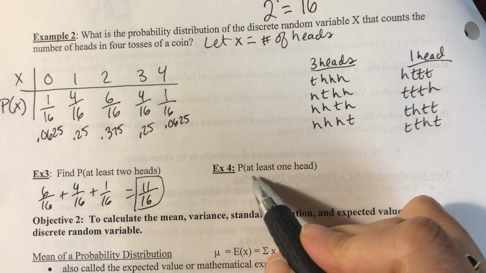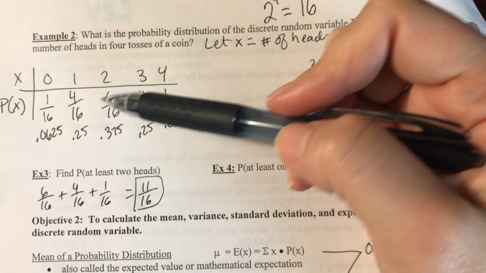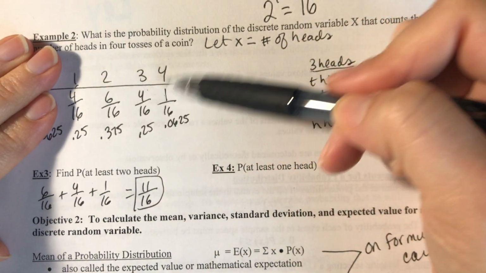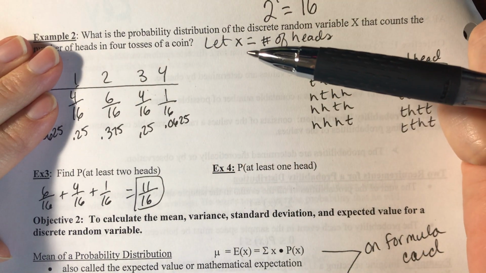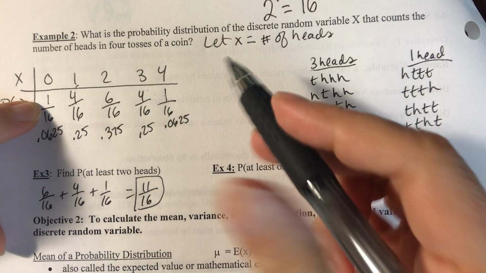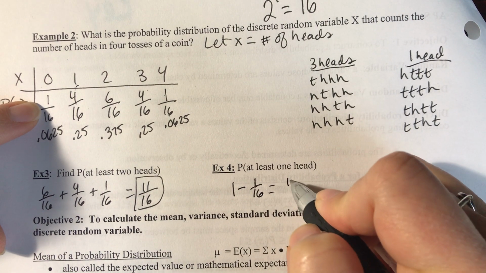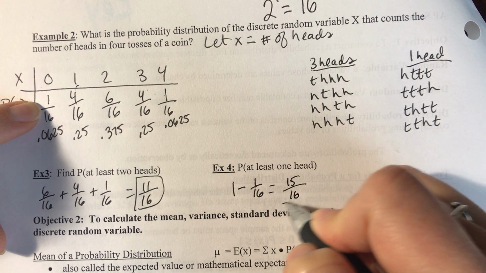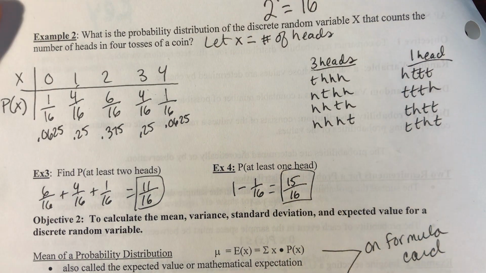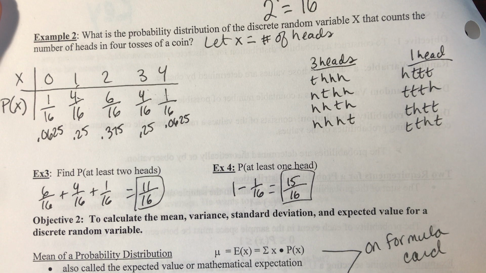If I have at least 1 head, you could, for this one, just add up all of those, right? Because that's pretty easy to add your fractions. Or you could do 1 minus none. That's what I did. I did 1 minus no heads. And that leaves me with all of the at least 1 heads added up together. But you could add 4, 6, 4, and 1, and you'd get the 15 as well.